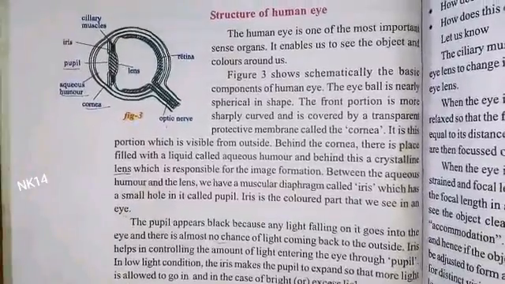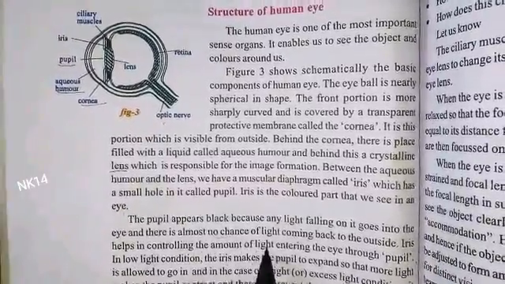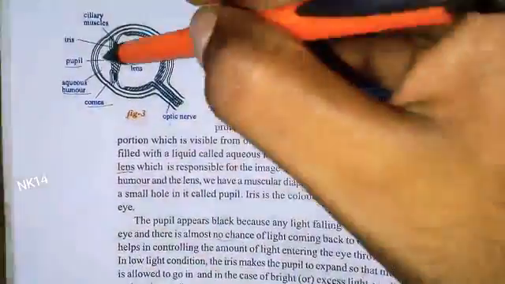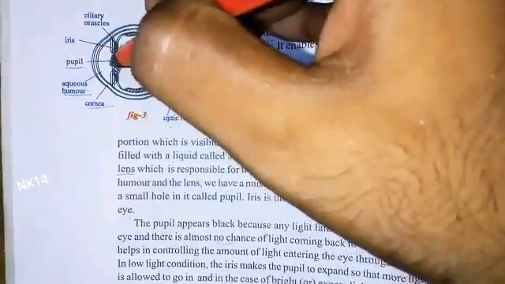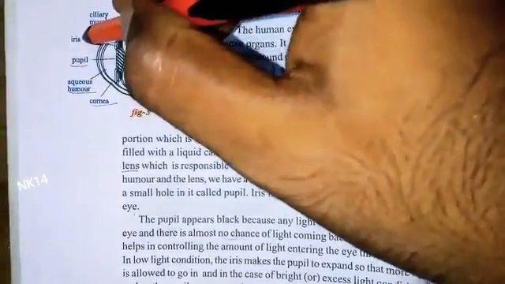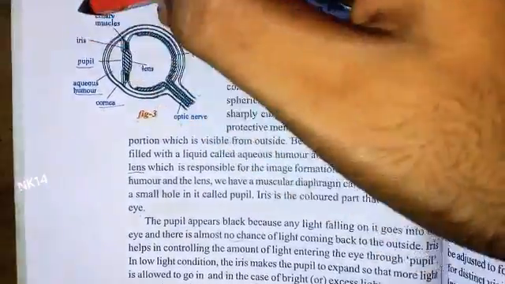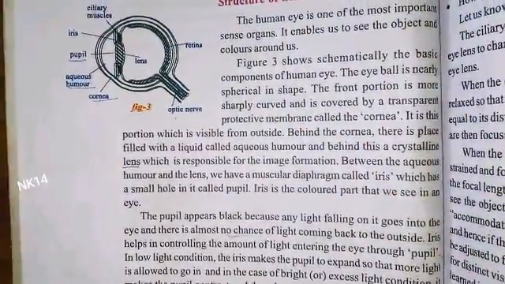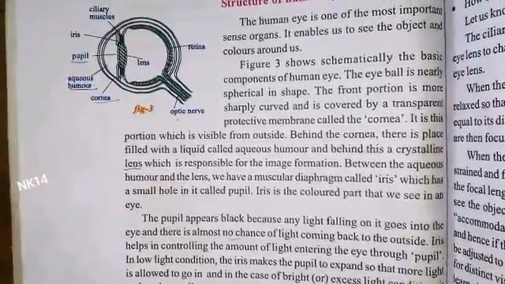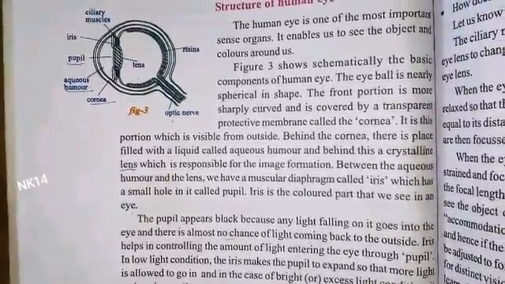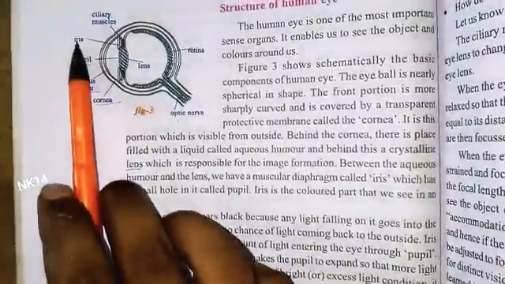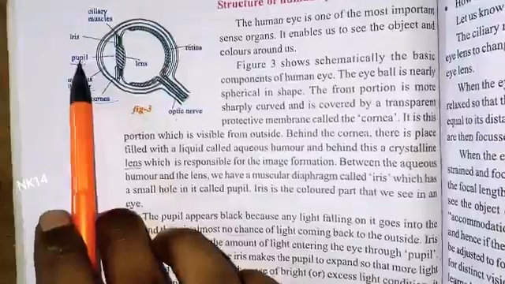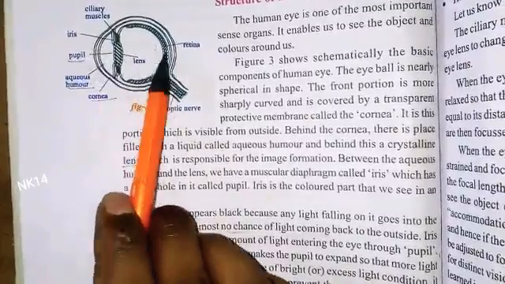Next, the iris helps in controlling the amount of light entering the eye through the pupil. Whatever light is falling on the lens will be controlled by the iris. If the iris is not there, there is no control of the light falling. There are many forms of light; if there is more intensity or less intensity, the vision will be affected. So the iris plays a major role in the falling of light on the pupil, and by this the lens will make the image fall on the retina.